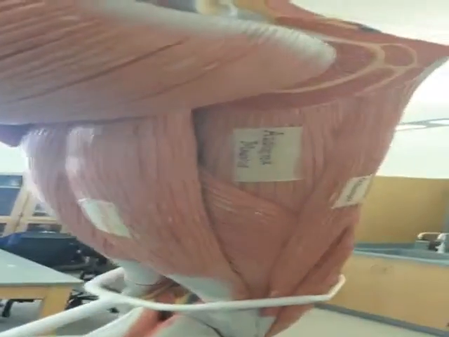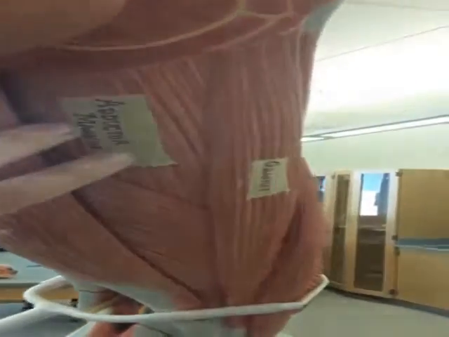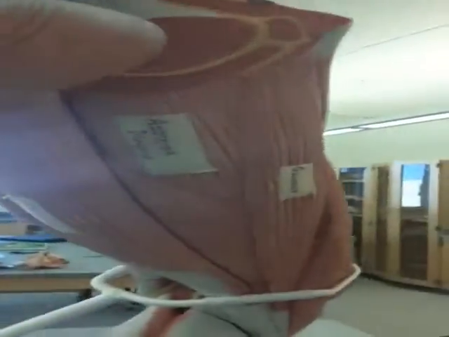And if we come around to the back, moving around to the side, back, we'll see another part of the adductor magnus. So it's wrapping around over to here, and it's being covered up by the gracilis and several of the other muscles.